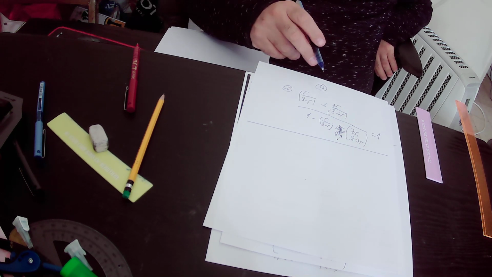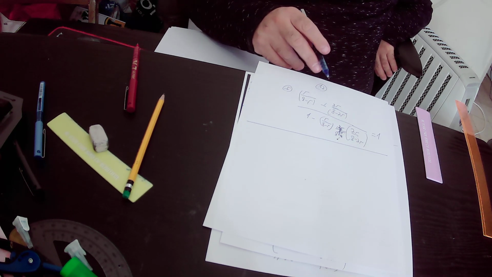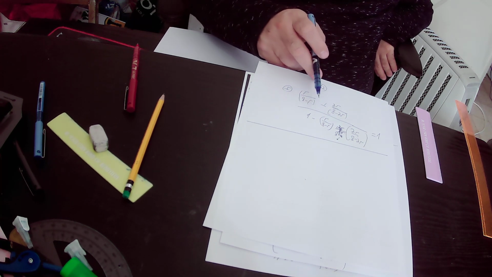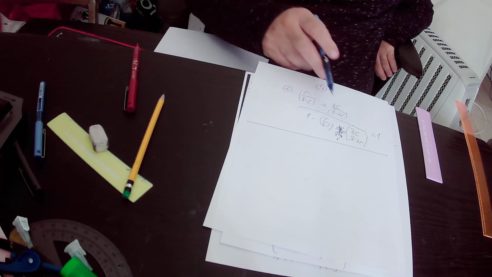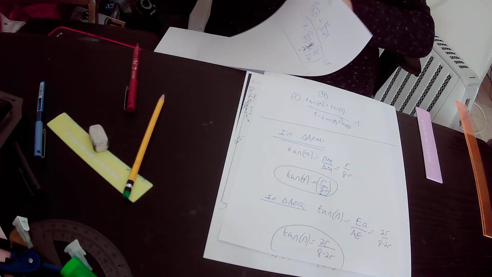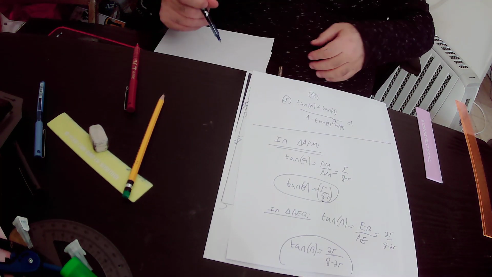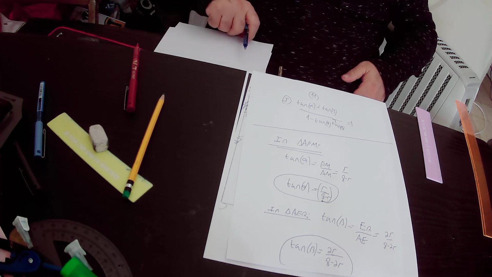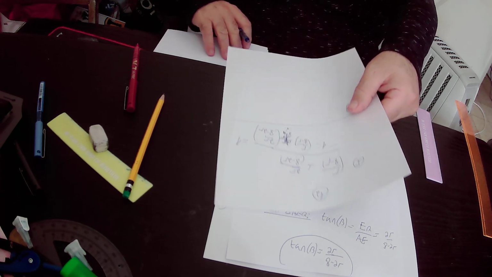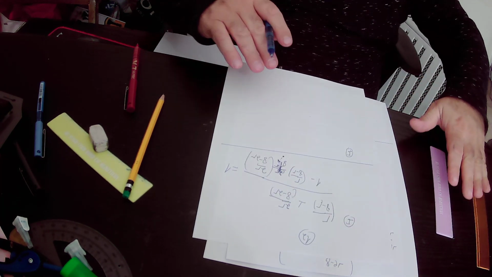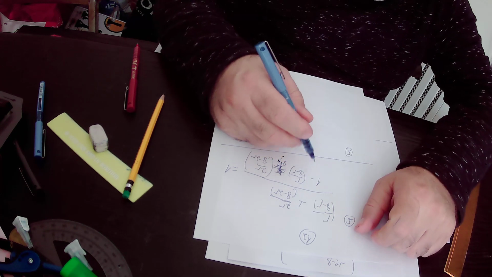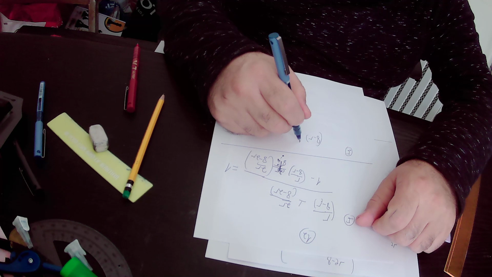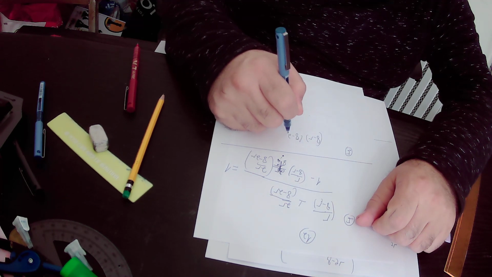So here we will take a common factor for this expression, and also we will take a common factor in the denominator for 1 in this expression. The common factor in the numerator will be 8 minus R times 8 minus 2R.